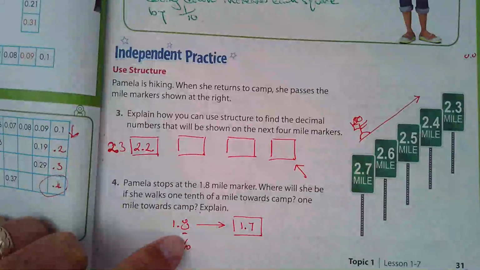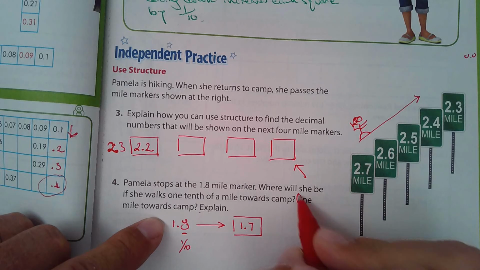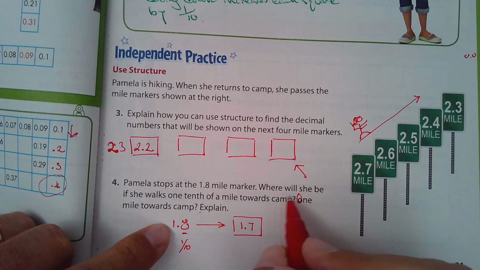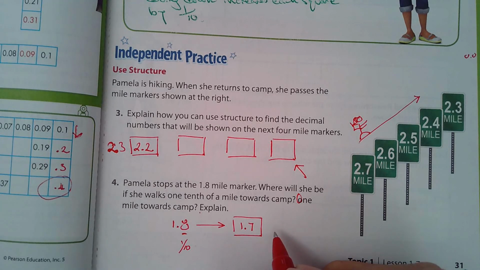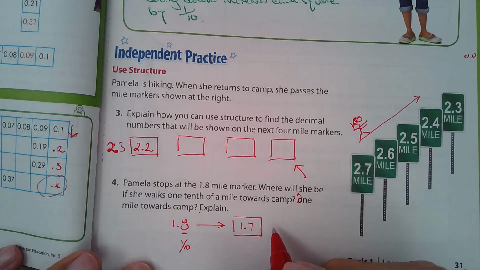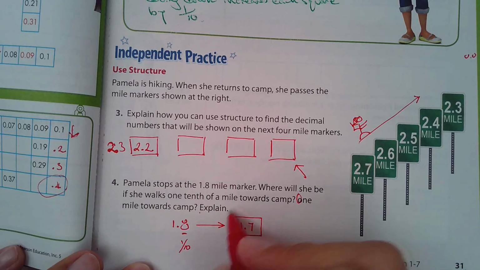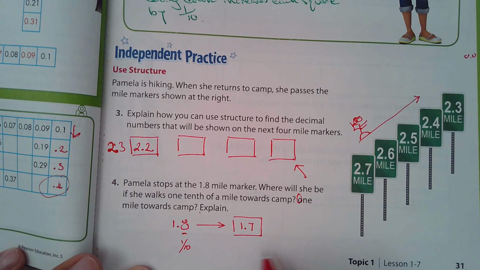And then it says, if she walks 1 mile towards camp. Not 1/10, but now she walks 1 mile towards camp. So she goes a whole lot further. Again, this question doesn't make it very clear. Is it 1 mile further from 1.8 or 1.7? This is kind of frustrating when they do this kind of thing.